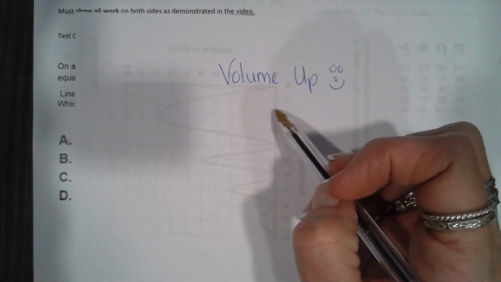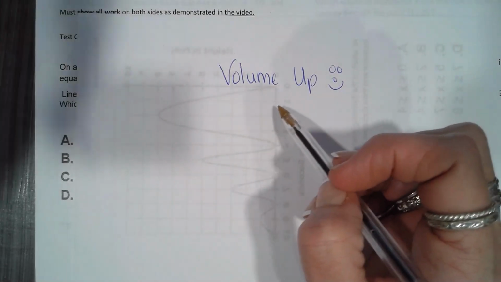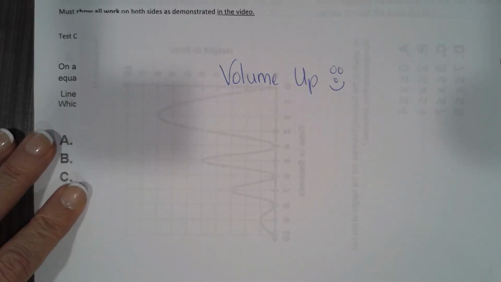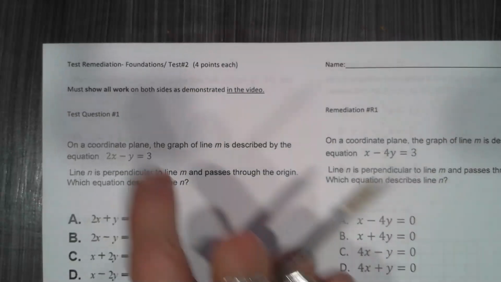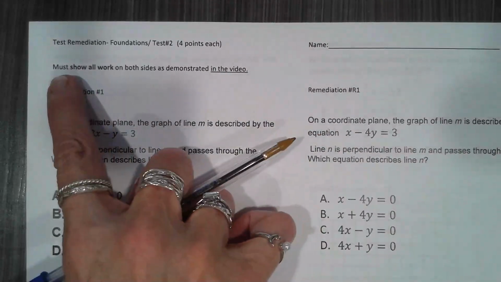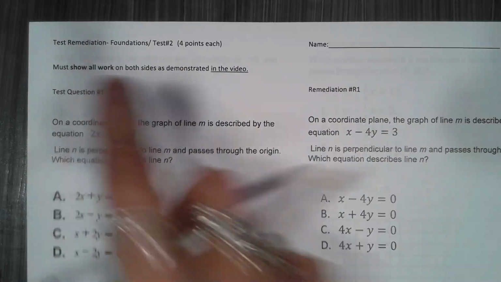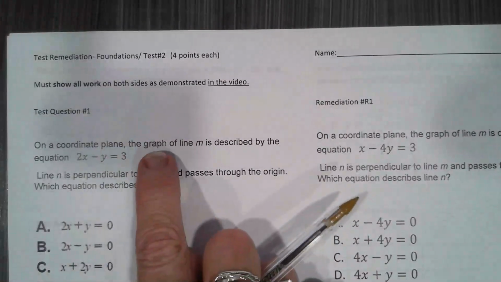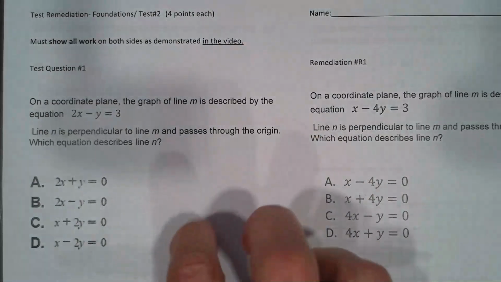We need to have our volume up on this so that we can hear everything Miss Batchick is saying. This is your test 2 remediation, which has the most missed problems on the test. What you're going to do is make sure you are showing all of your work on both sides, and you need to be demonstrating the work that I'm doing here.